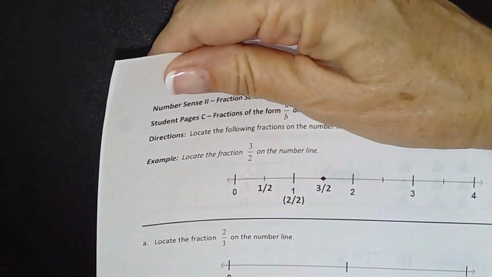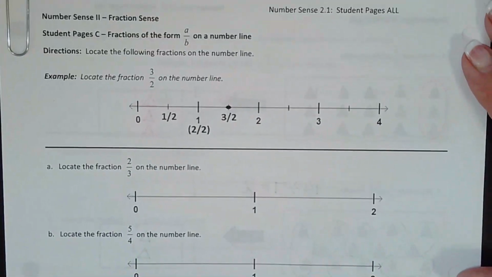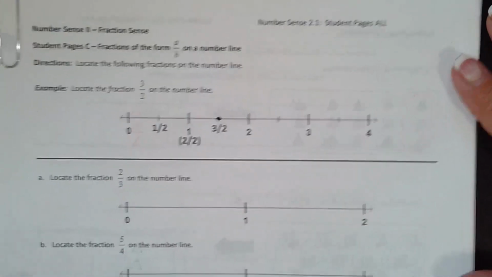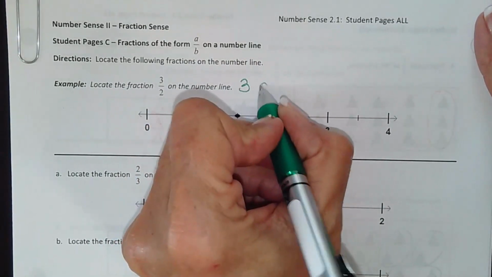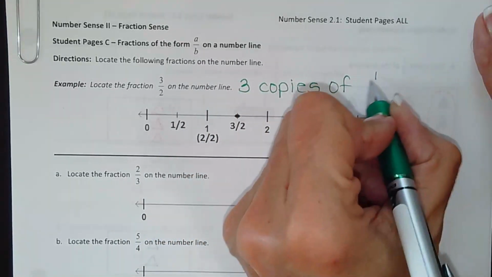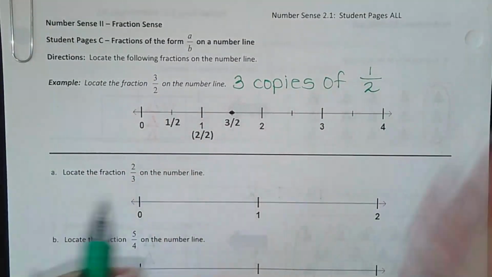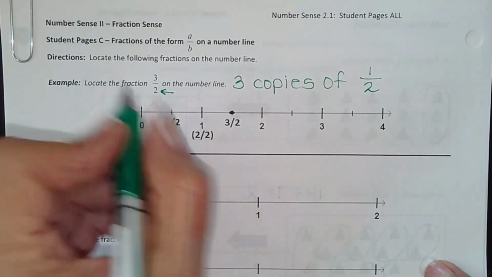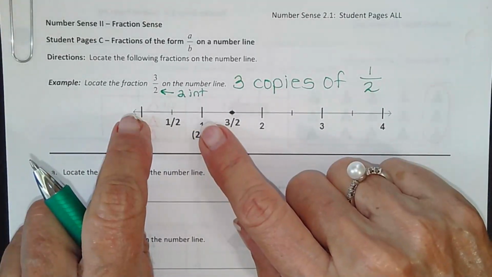Okay, now we're going to go on to fractions that don't have 1 in the numerator. And so now it's very, very important that you use the copies language. So this one, for instance, would be 3 copies of 1/2. So that means I want to still break my interval between 0 and 1 into 2 intervals. So I go between 0 and 1 and I do 2 intervals.